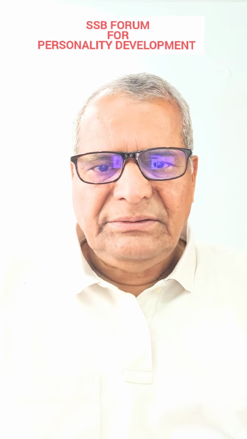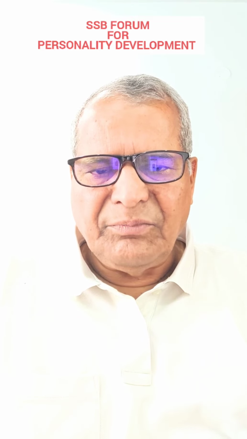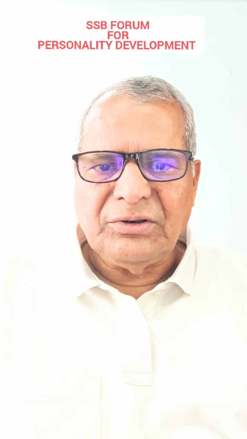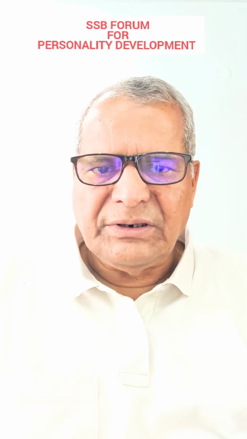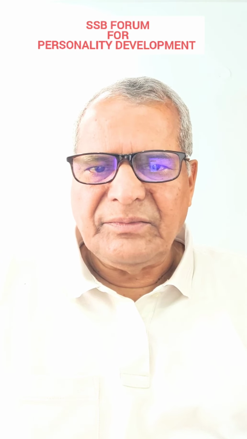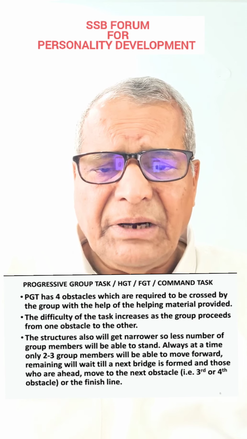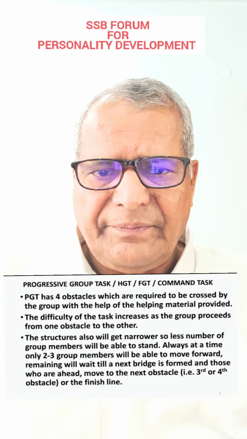White portion you can touch, and the helping material also can touch. Blue portion you can touch, you can stand, but your helping material cannot touch. And the red portion, neither you can touch nor the helping material. The rule is simple. By using the helping material, you have to move forward.